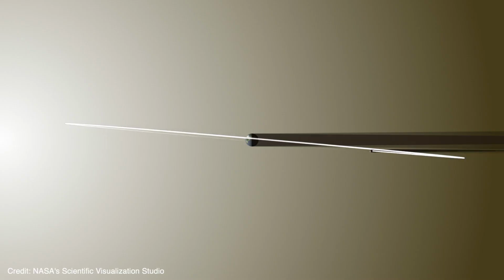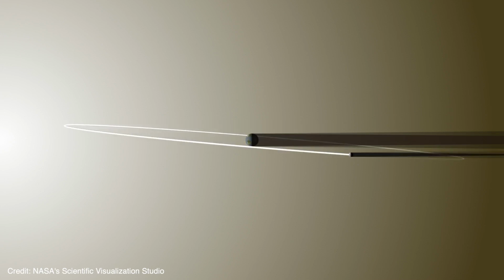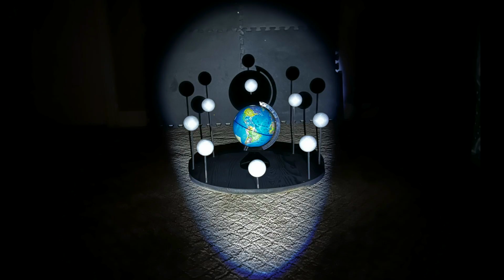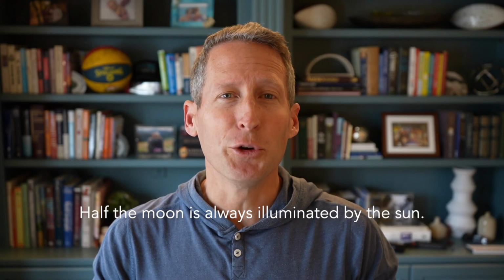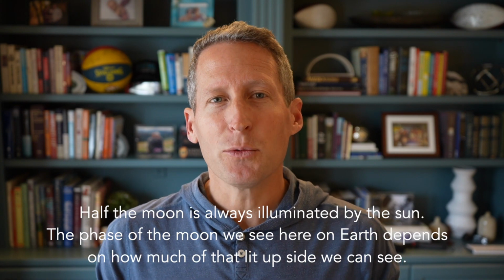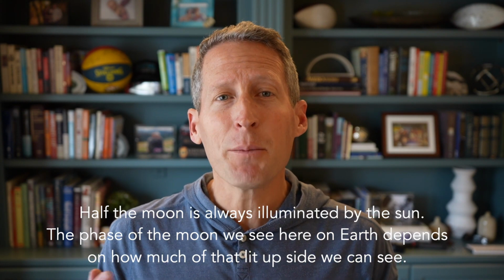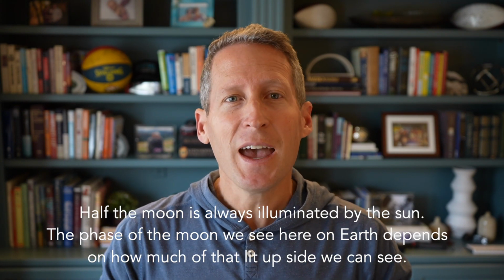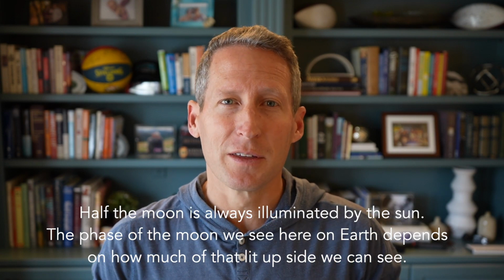This is more realistic, where the shadows go over or under one another. You see, no shadow on the moon. So why do we have moon phases? It's simple. Half of the moon is always illuminated by the sun. The phase that we see from here on Earth depends on how much of that lit up side we can see as the moon orbits around the Earth.